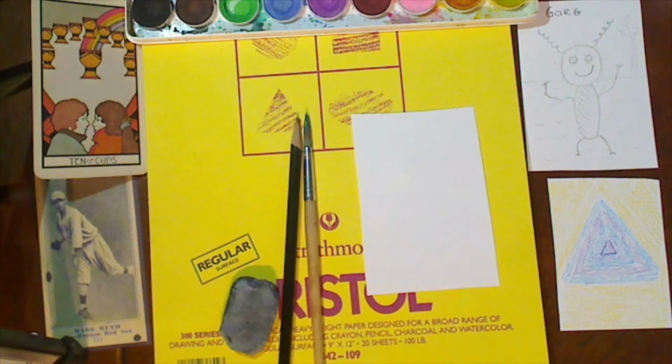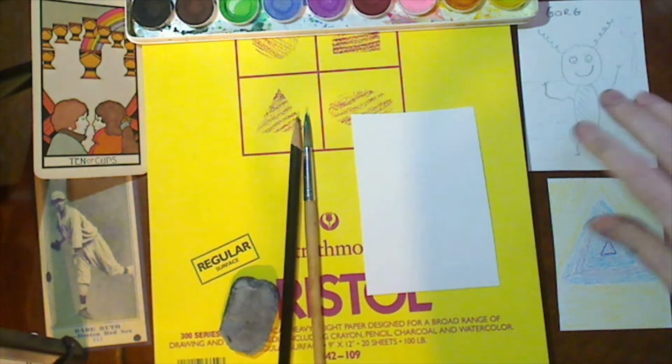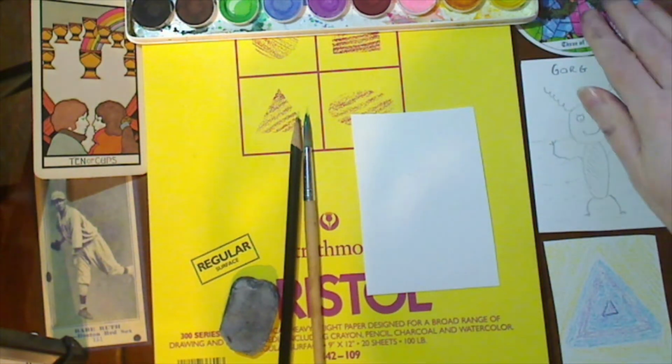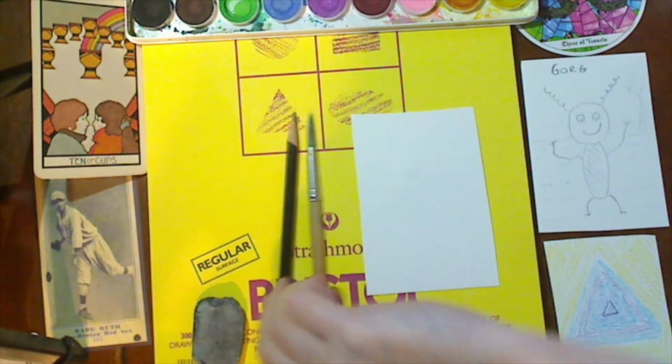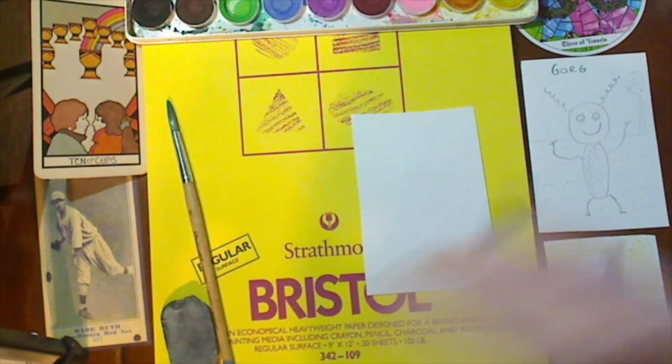You can cut any shape you want. You can cut a circle card, square card, you name it. Cards come in all shapes and sizes. Alright, pencil. What am I going to draw?